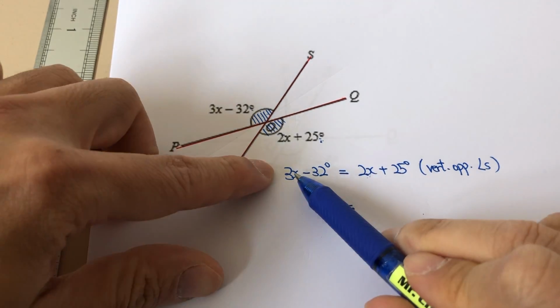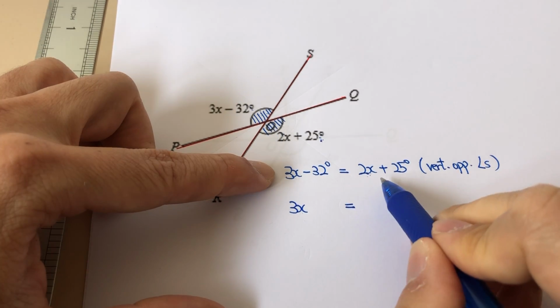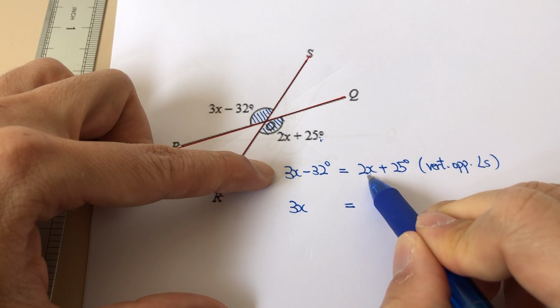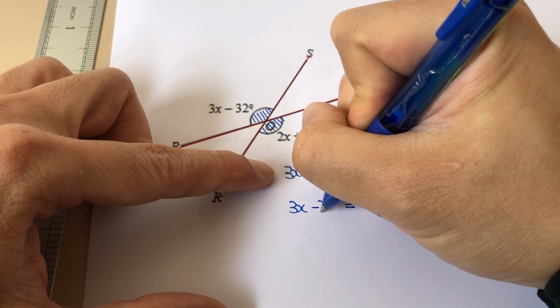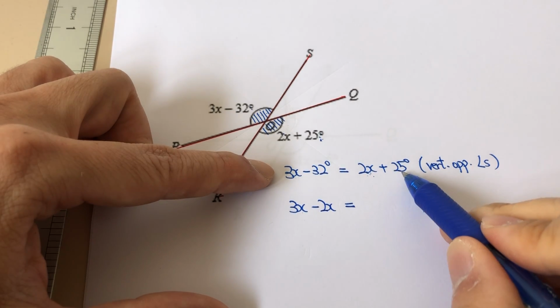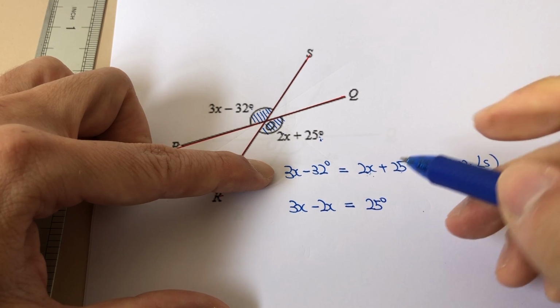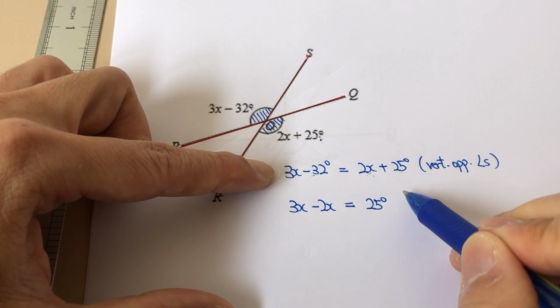So that means that we can keep 3x here. 3x is fine. We just need to move the 2x from the right hand side to the left hand side. Since it is positive 2x, when you move it to here, it becomes negative 2x. And then the 25 degree here is fine, just copy. And this negative 32, you have to bring it to the right hand side.